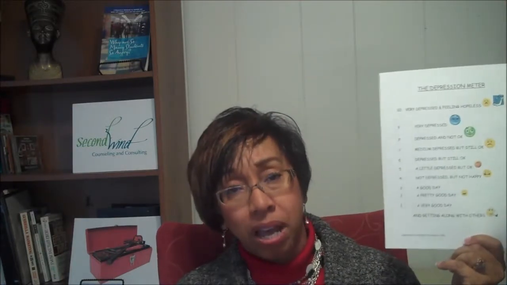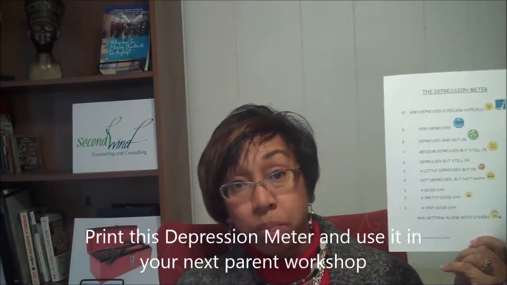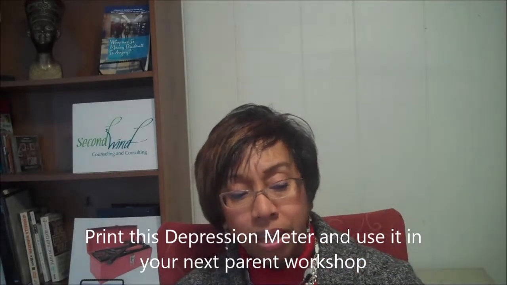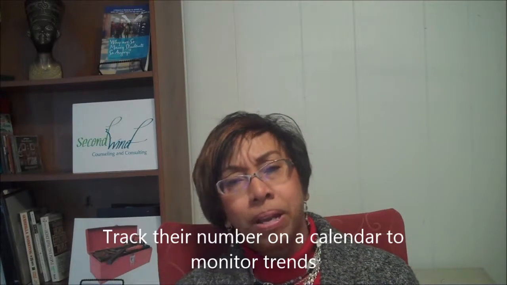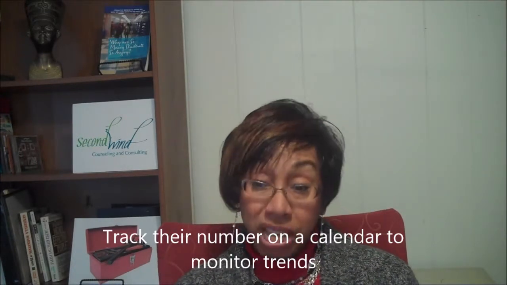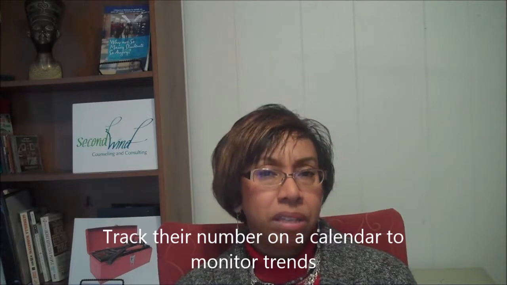Well, you can print this off for your parents and have a parent workshop to describe to the parents how to use it. Again, it's easy, but it tells you so much good information. So it's an assessment vehicle. It's a tracking vehicle. Again, having them put their number on a calendar or some kind of chart tells you just how bad they're feeling and for how long. So the scale gives you that common language to understand how they're feeling.